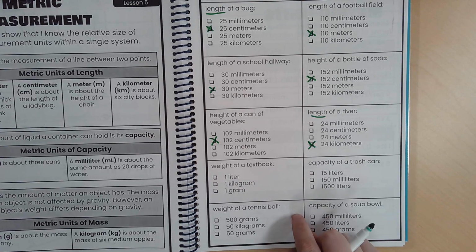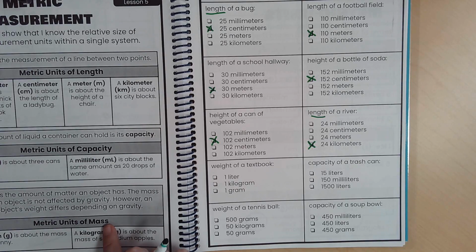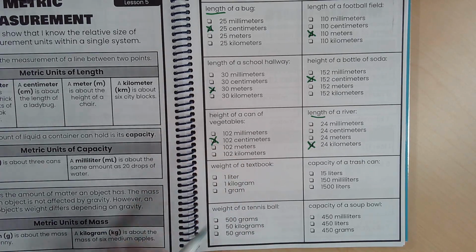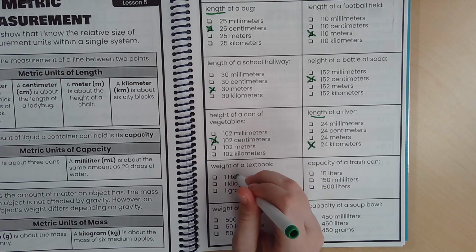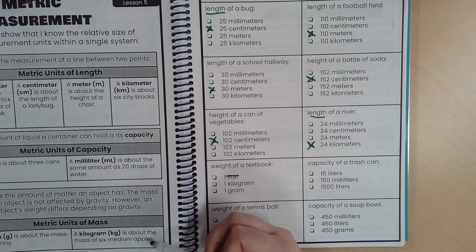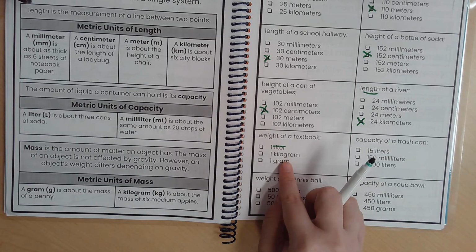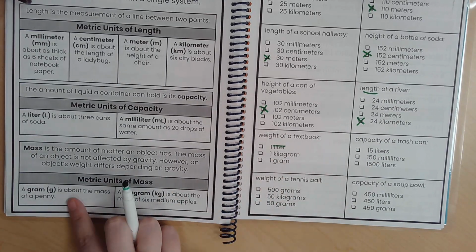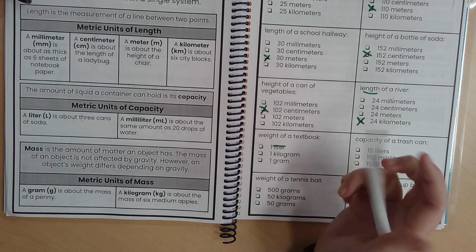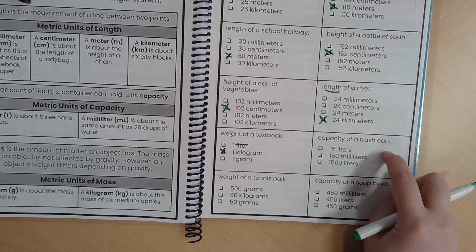Okay. For the weight of a textbook. Okay. So now we're switching to weight. Weight is mass. Okay. Remember, capacity is how much it holds. So we're either going to use grams or kilograms. So right away, that takes liter out. Okay. Kilogram is 6 apples. Oh, it wouldn't be grams. Sorry, I got it mixed up. Wouldn't be 1 gram because a gram is 1 penny. So it would have to be a kilogram because a kilogram is about 6 apples.